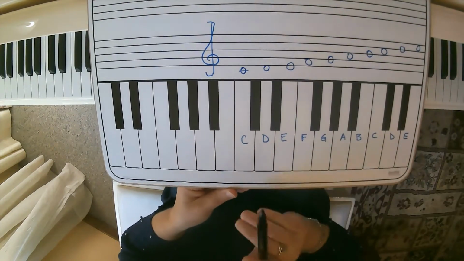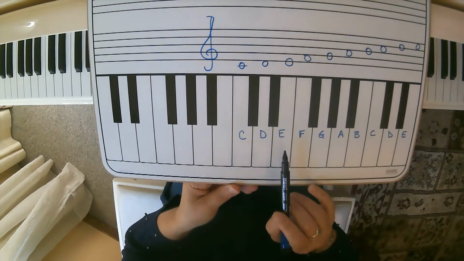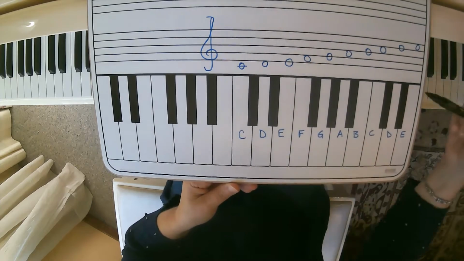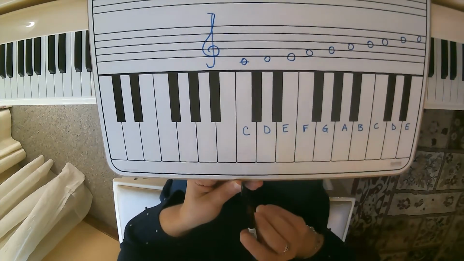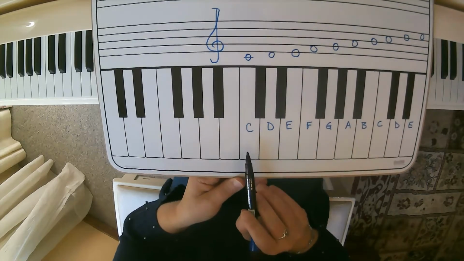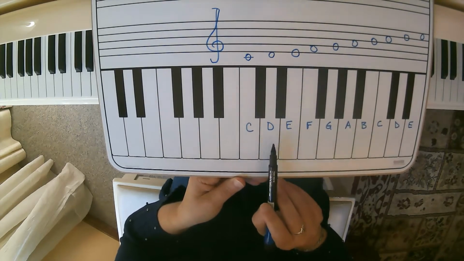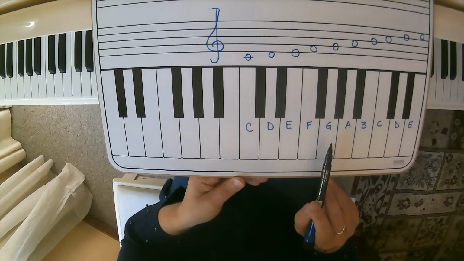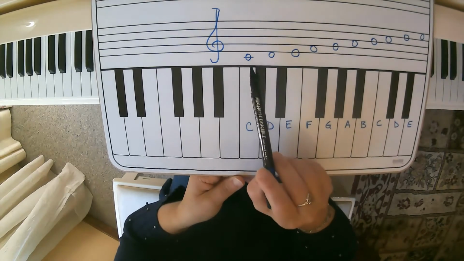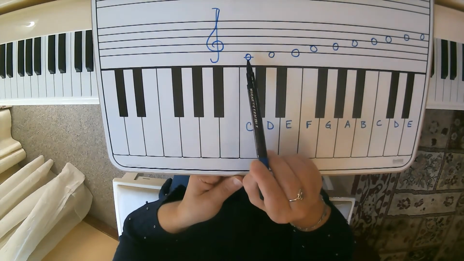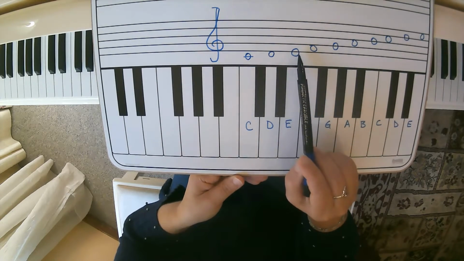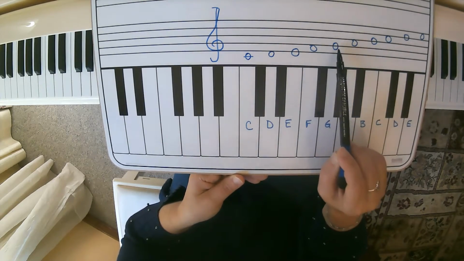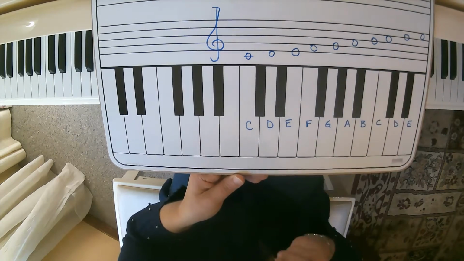We need to recall that on the keyboard, each white key is associated with either a line or a space on the staff. So as we go up the keys, say beginning at middle C, C, D, E, F, G, and so on, those notes associated with it are middle C, then D is here on the space, E is on the line, F is on the space, G is on the line, and so on.